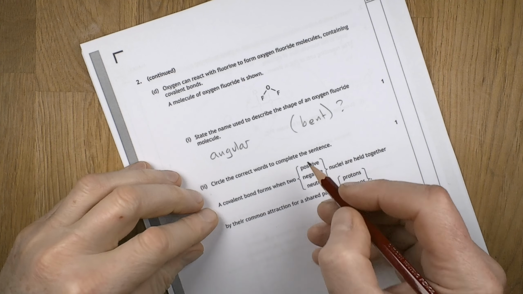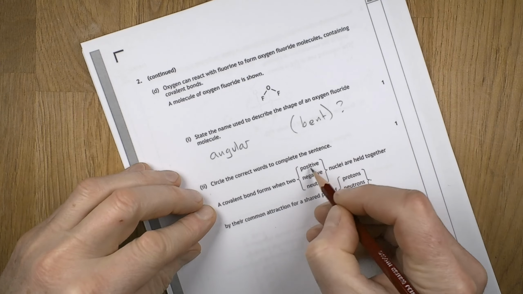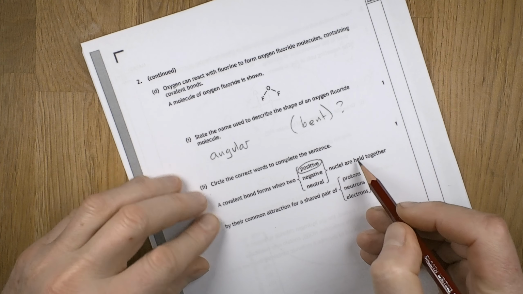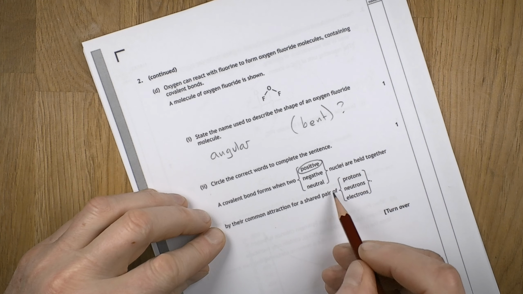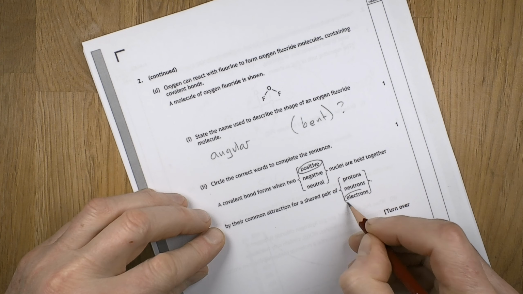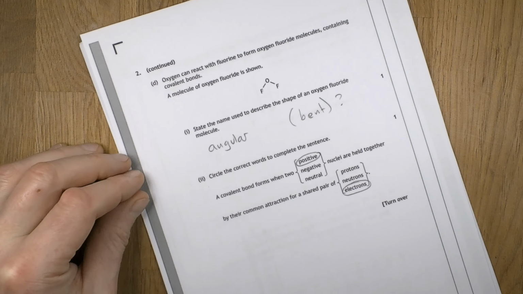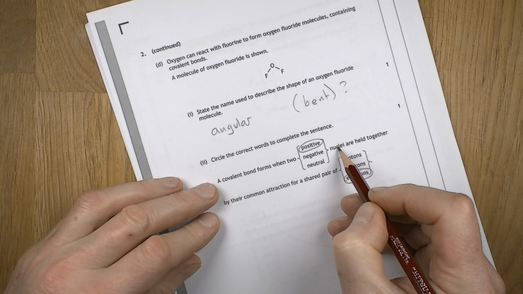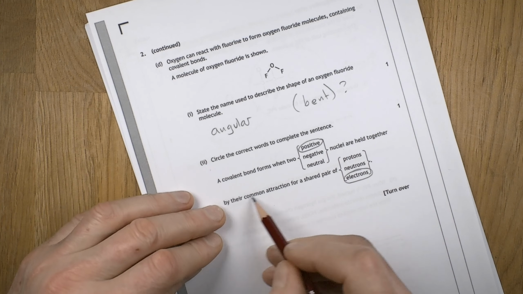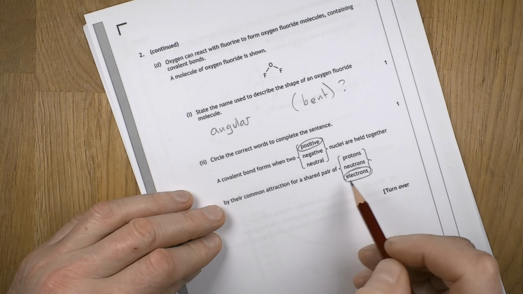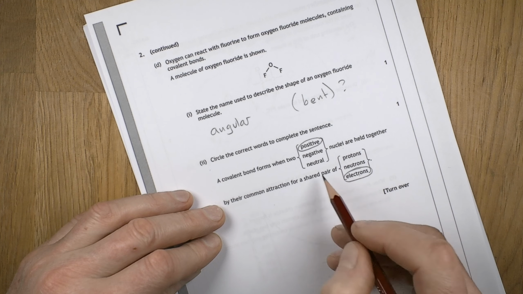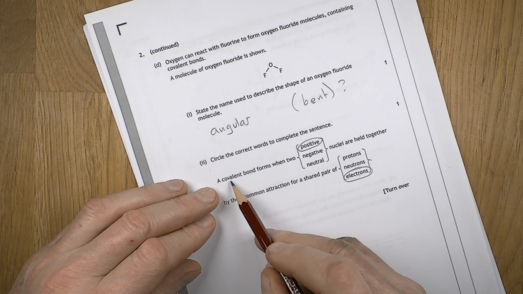Well, the nuclei have to be positive, right? Because nuclei are always positive, so we're going to circle positive. Held together by their common attraction for a shared pair of electrons, and the bond is a shared pair of electrons. Okay, so nuclei have to be positive because the only things in the nuclei are protons and neutrons, which gives you an overall positive charge. The shared pair of electrons is what's being shared. The electrons are the thing that's being shared. So there's a definition, if you like, for a covalent bond.